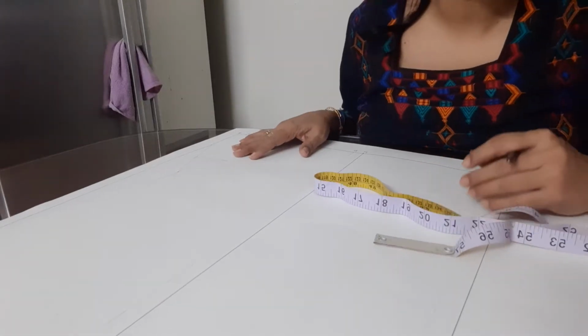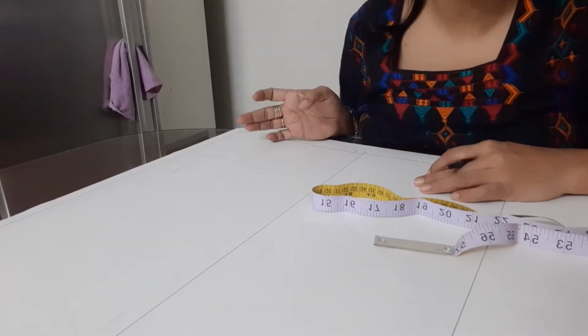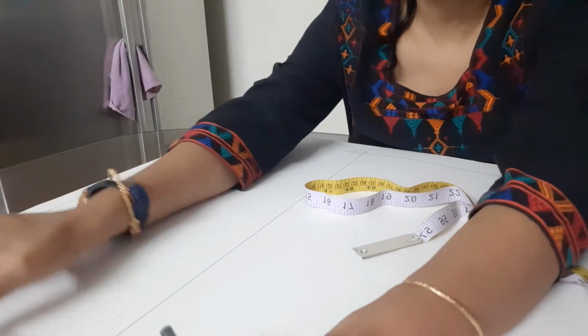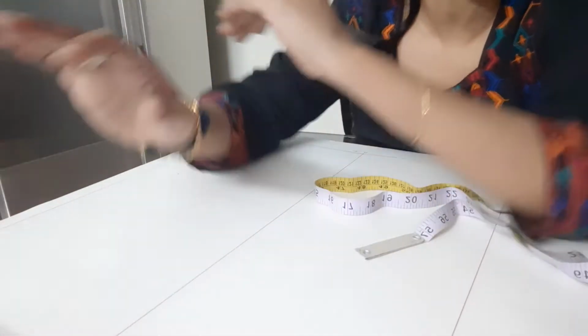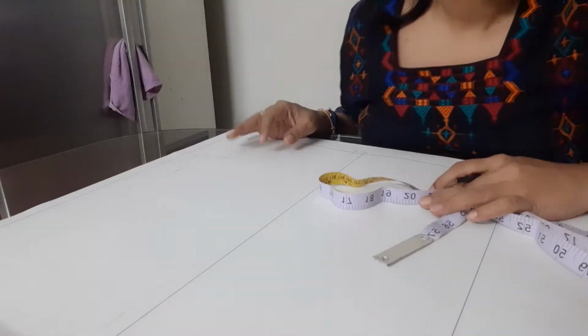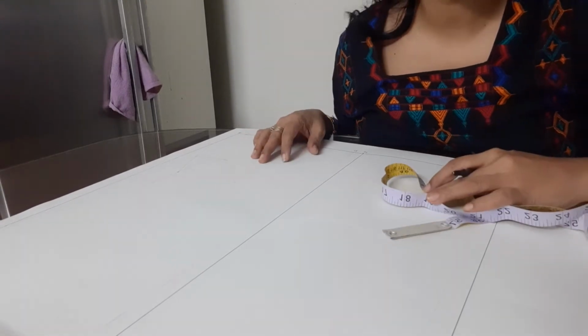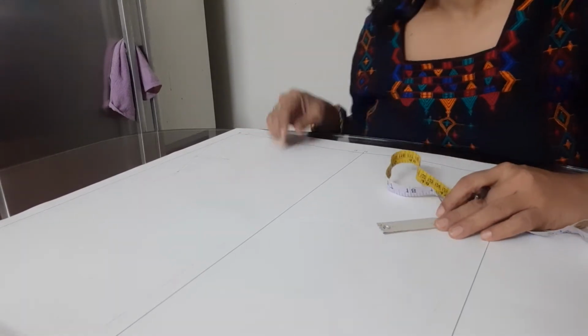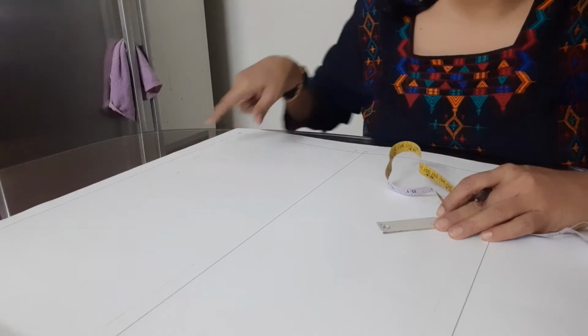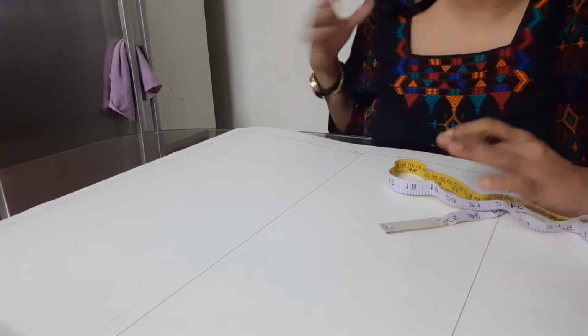This is part 2. We already have the measurements from the framework done. 1 to 8 is developed. So now we'll move on to first develop the neck and the shoulder, right, for the back.